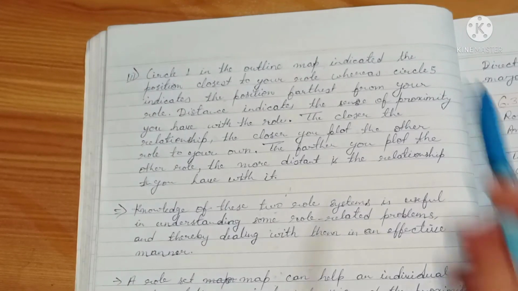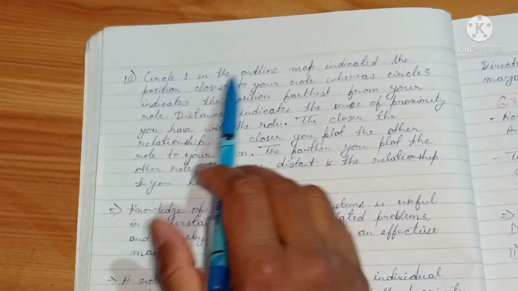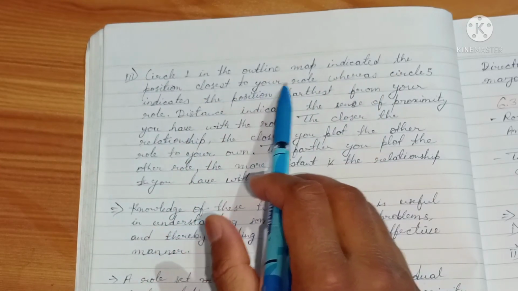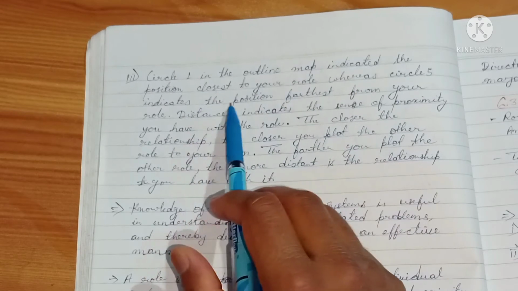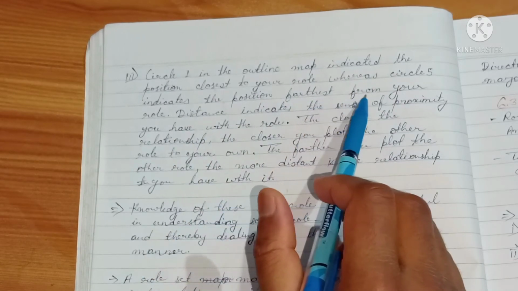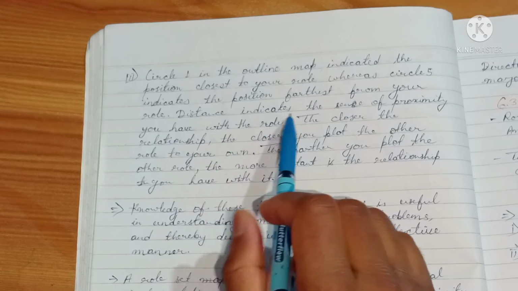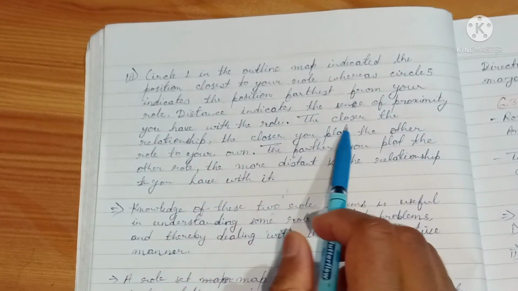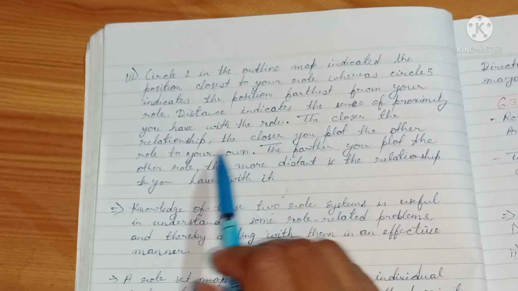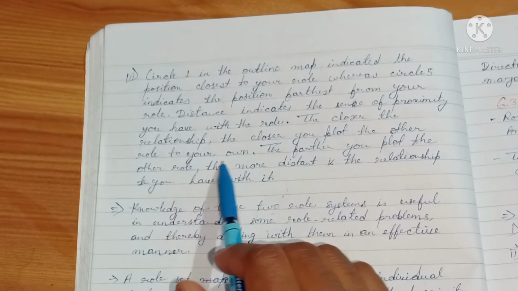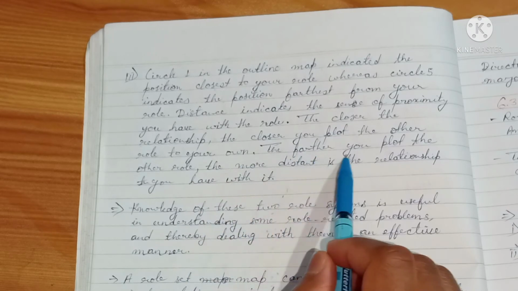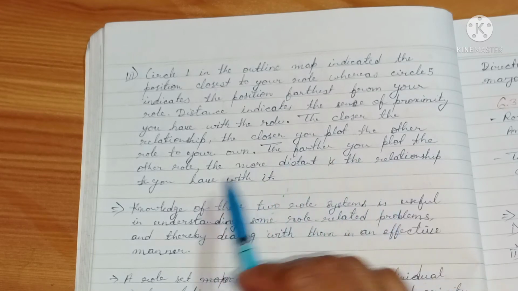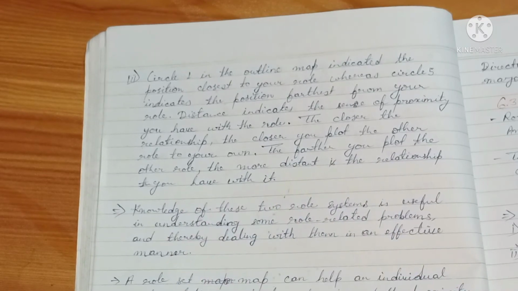Now next given here, circle 1 in the outline map indicates the position closest to your role, whereas circle 5 indicates the position farthest from your role. Distance indicates the sense of proximity you have with the role. The closer the relationship, the closer you plot the other role to your own. The farther you plot the other role, the more distant is the relationship you have with it.